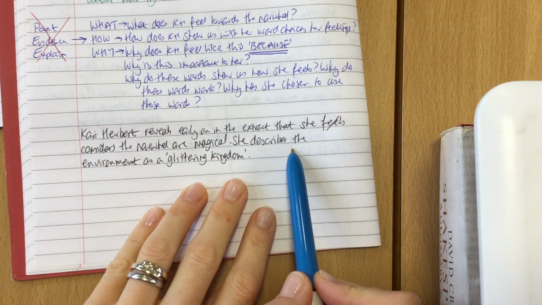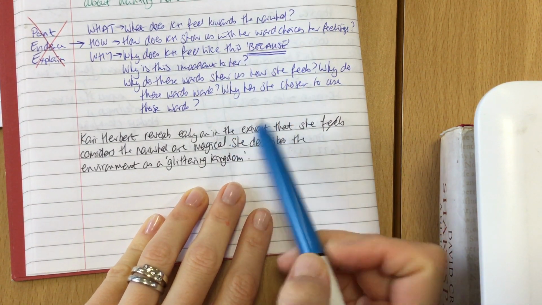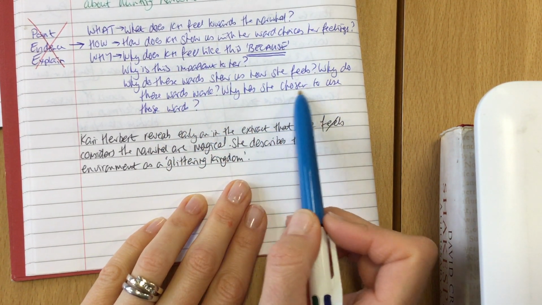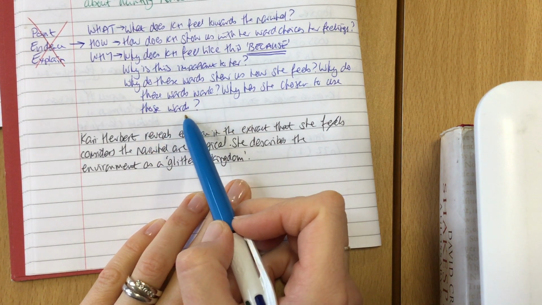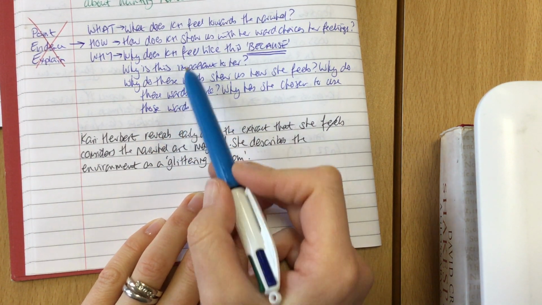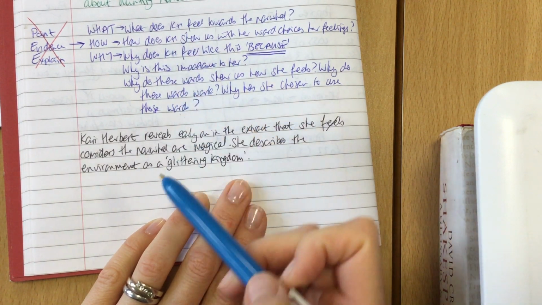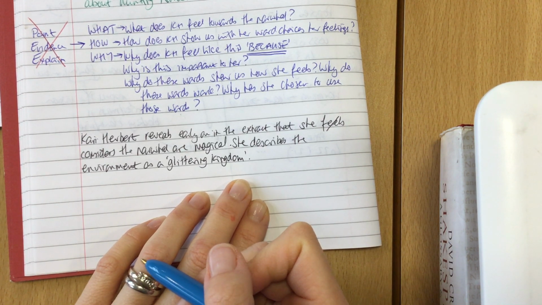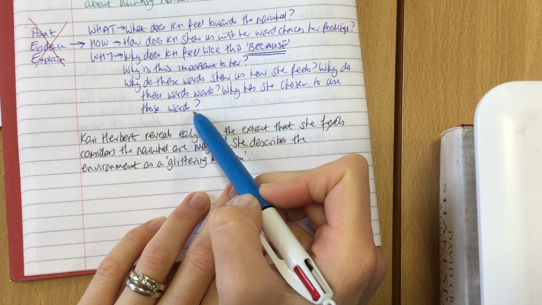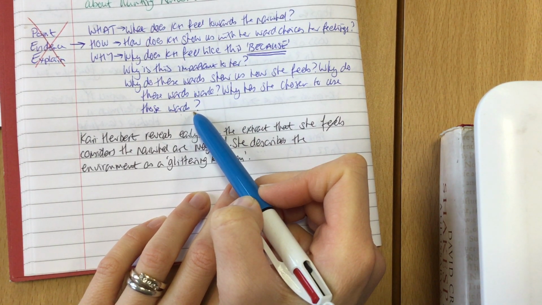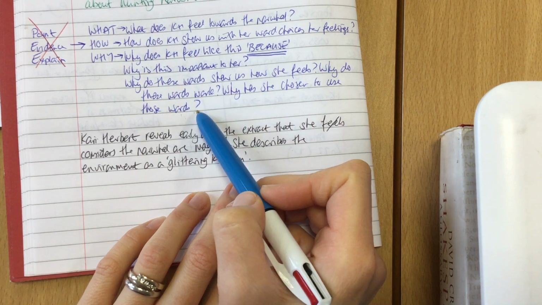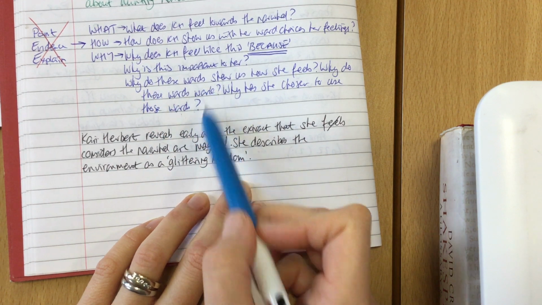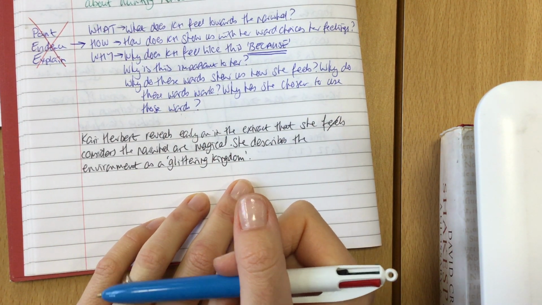However, what we need to then look at is the next set of questions. So which one are we going to focus on first? Why do these words show us how she feels? Why do these words work? Why has she chosen to use these words? I think that is probably going to be the best set of questions. If you have a look at how many why questions there are in comparison to how many what and how questions, where do you think the most of your marks are going to come from? The why bit. This is the juicy part. This is the texture and the meat of your response. That is where the majority of your marks will come from. So let's ask why. Why does she use these words, glittering kingdom, to show us that she feels that this place is magical?